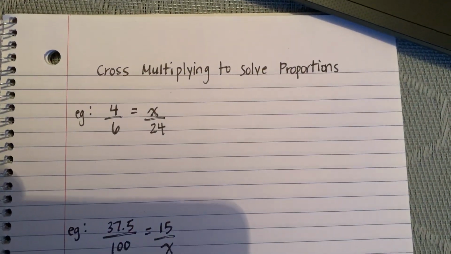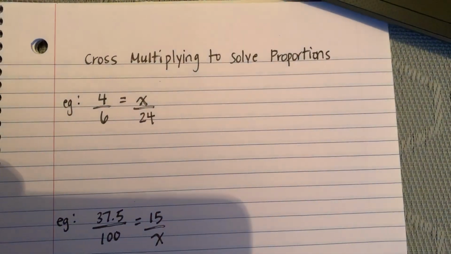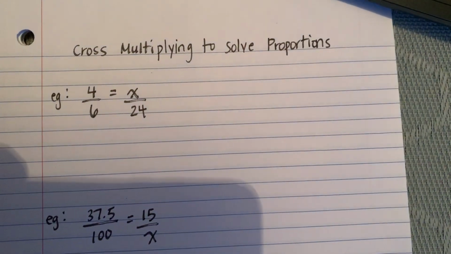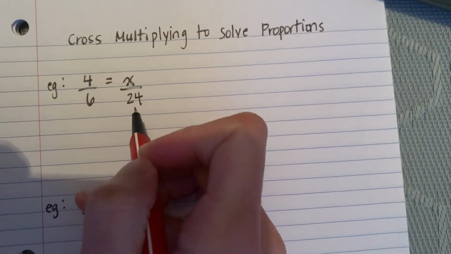Okay, so lastly, I just want to show you how to cross multiply. It is a good idea to practice both strategies. So this is just another option that if you want to use it, feel free to. Okay, so 4/6 is equal to x/24.